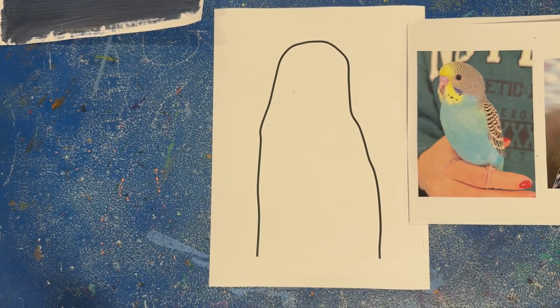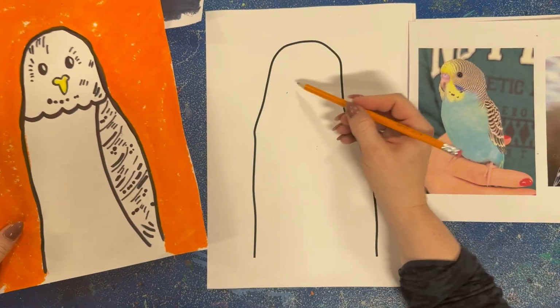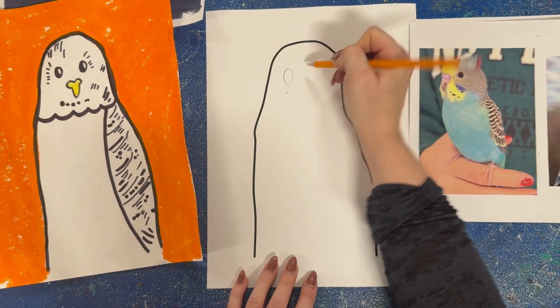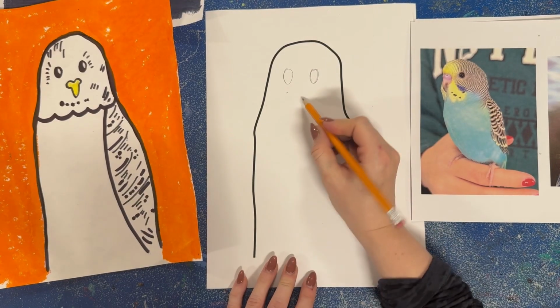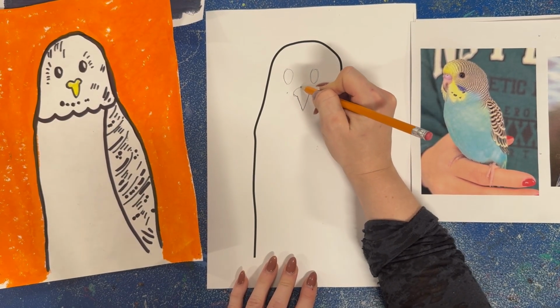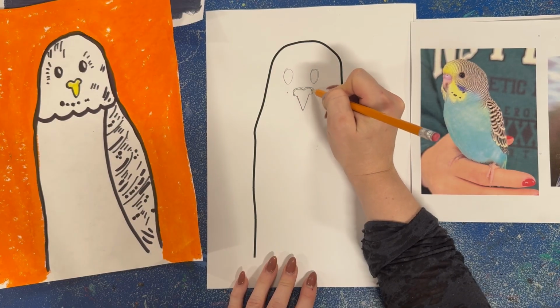So I'm gonna draw the eyes first. Now you can draw two eyes or you can just have one and your beak to the side. I think I'm actually gonna draw two eyes. And then the beak. The beak is kind of pointy like this, but then it kind of rounds itself out on top of it.